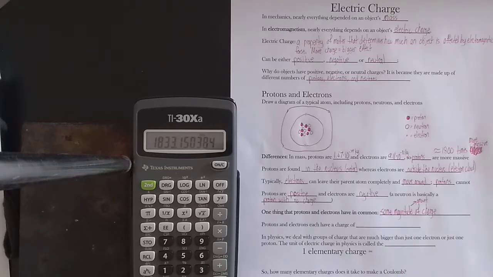And again, charge is this property that objects have. We can't really describe it any more than that, but it's the property that is key to understanding electricity. The more of this electric charge stuff you have, the more you're affected by electric effects.